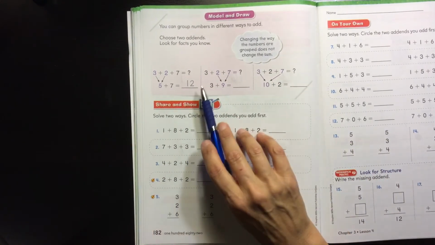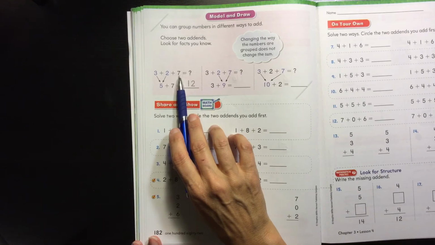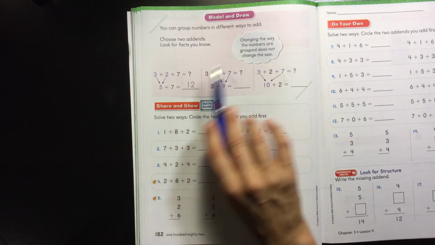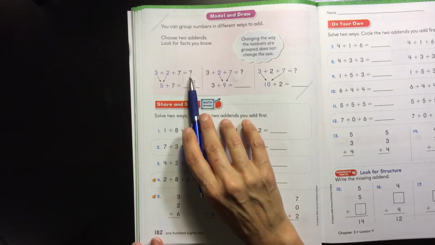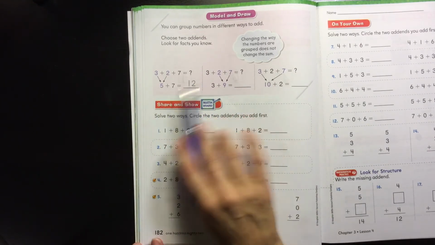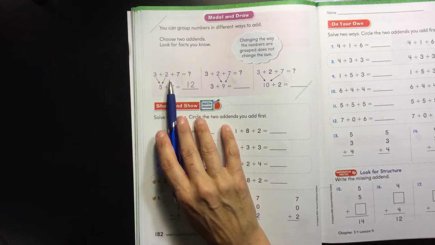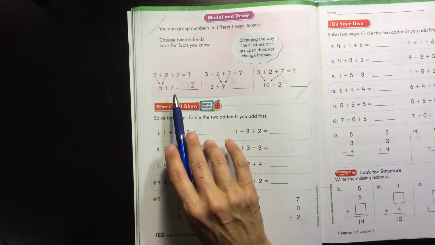So we need to remember that when you add numbers together, when you add addends, changing the way the numbers are grouped does not change the sum. We can move them all around. When we get to subtraction, that's going to be different. But with addition, we can move the numbers however we want.